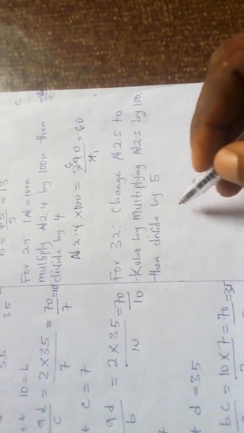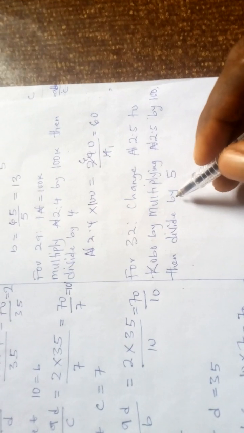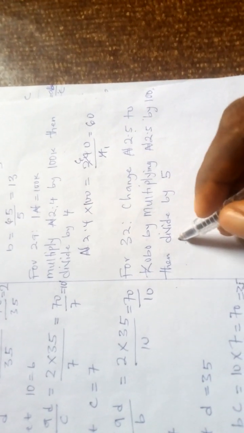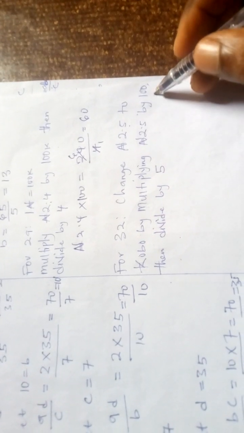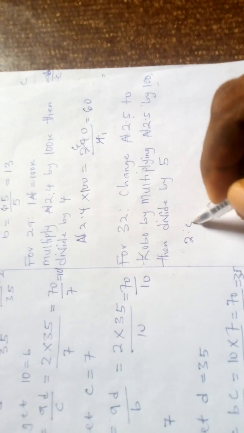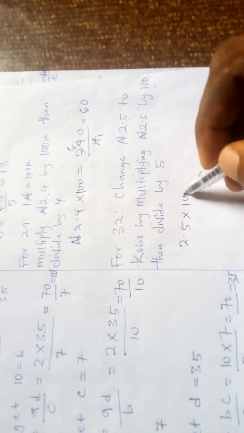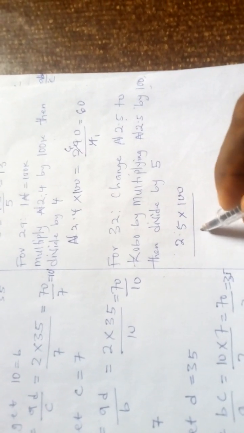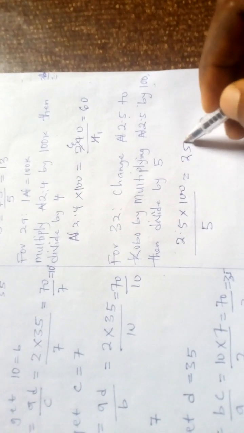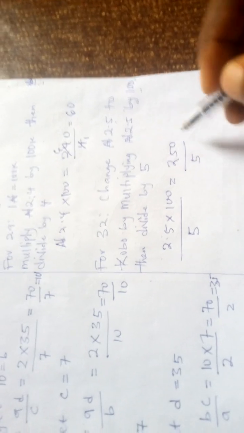The same thing happens here. For number 32, change this again to kobo by multiplying it by 100. So that will be 2.5 times 100 divided by 5. So that will be 250 divided by 5. That will give you 50.